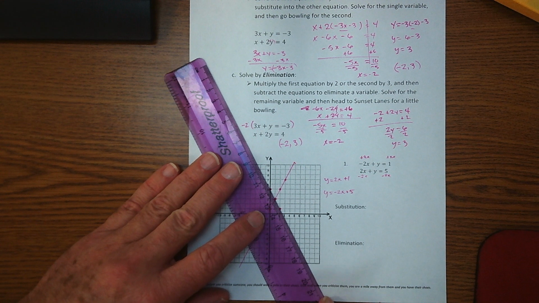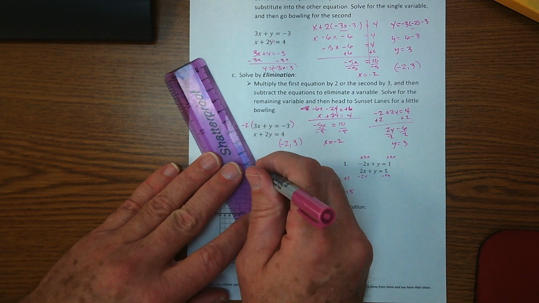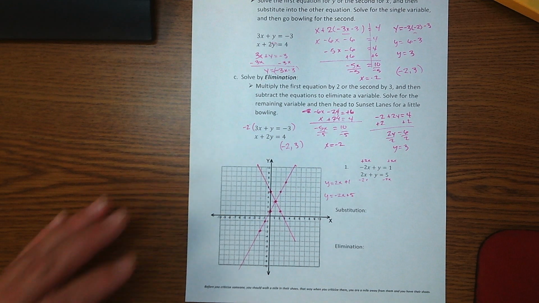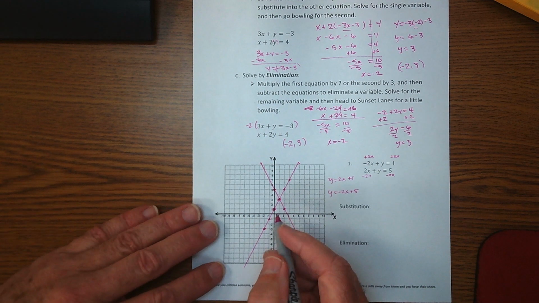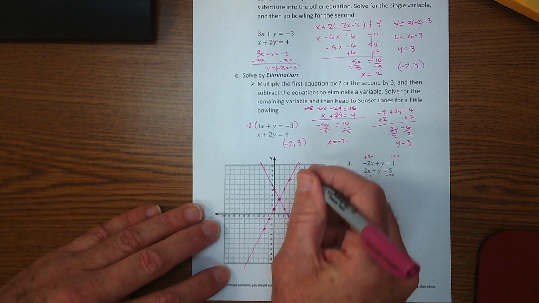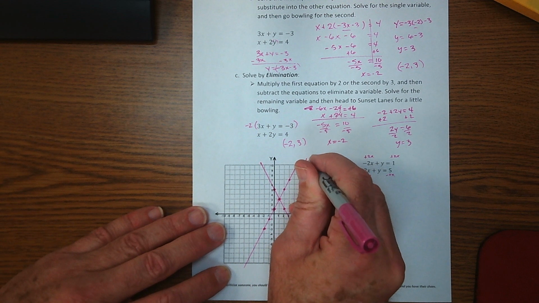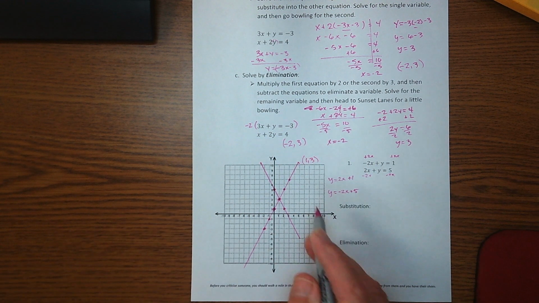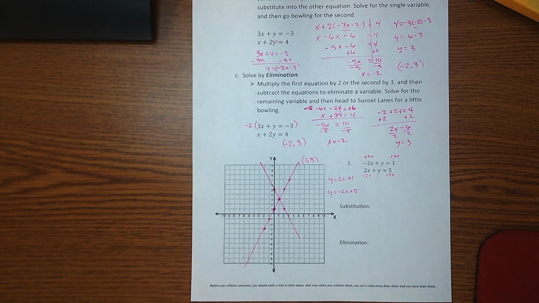So find the intersection point here. Solving by graphing is getting the lines on the graph and finding out where they cross. This is at 1 and 3, so my solution is 1 and 3. Okay, I'll get that same solution by doing substitution and elimination now.